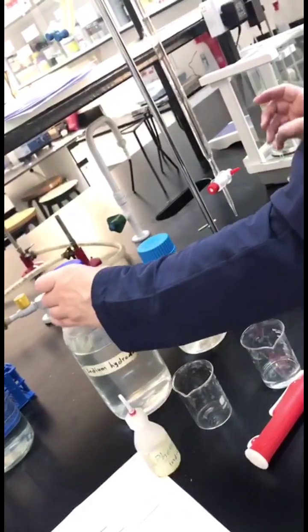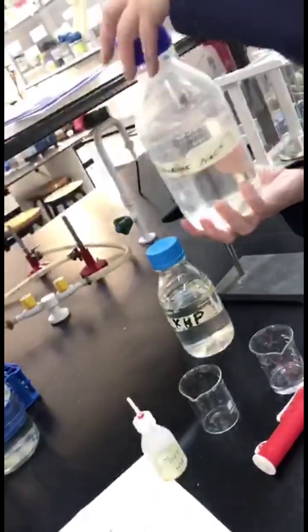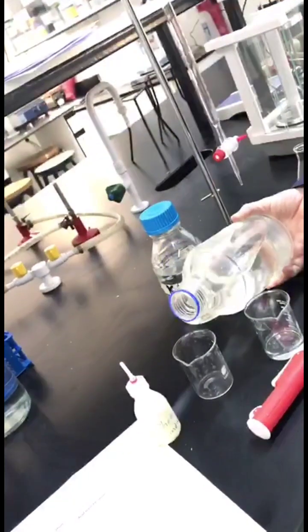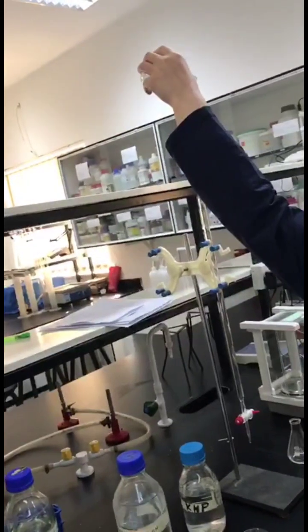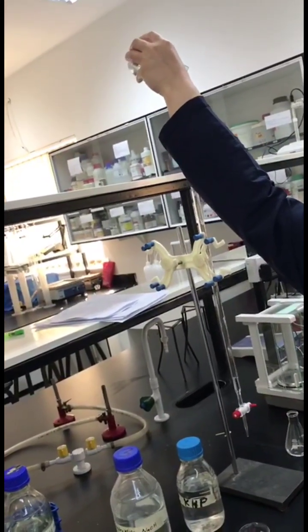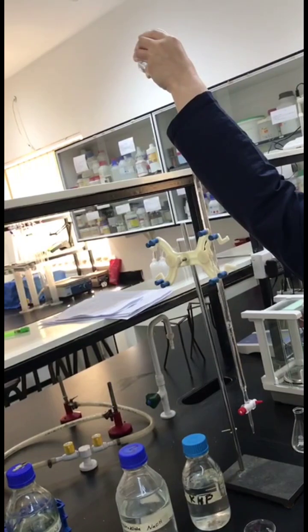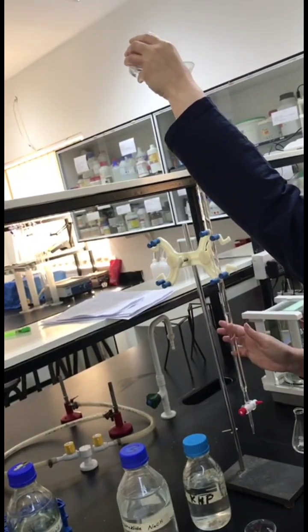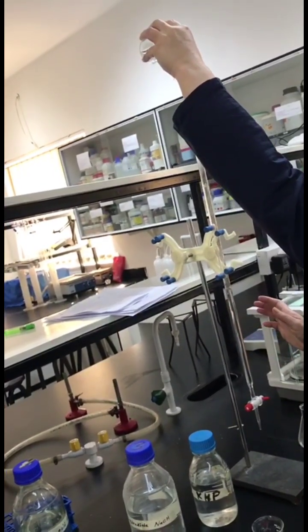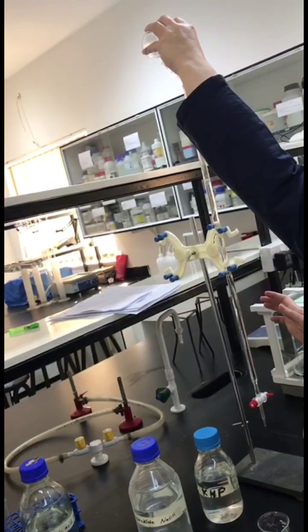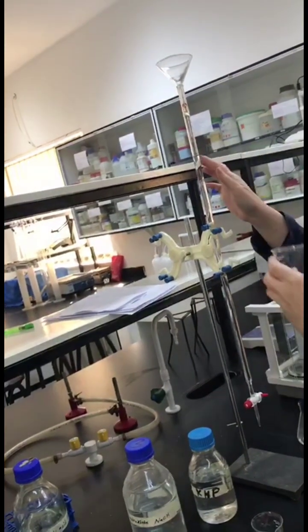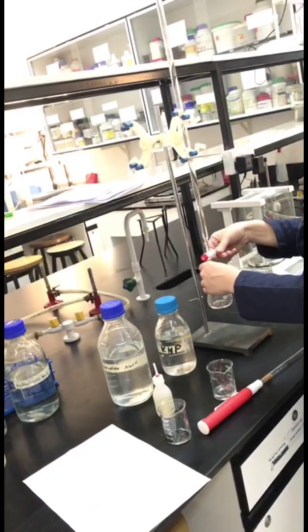Okay, we will fill our burette with the titrant, NaOH. Titration.